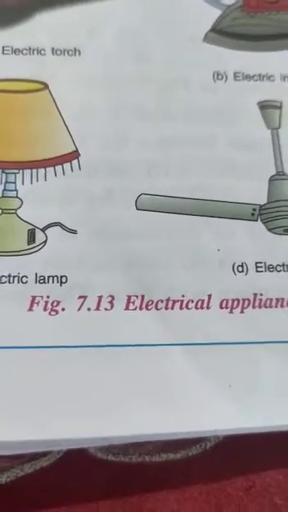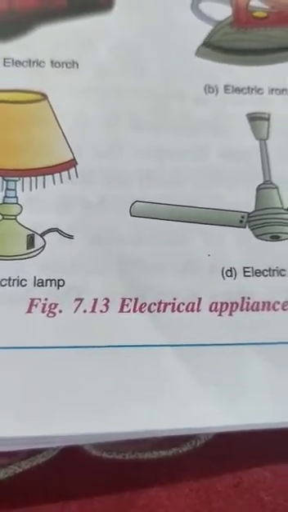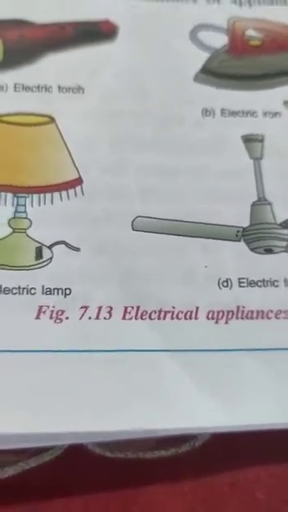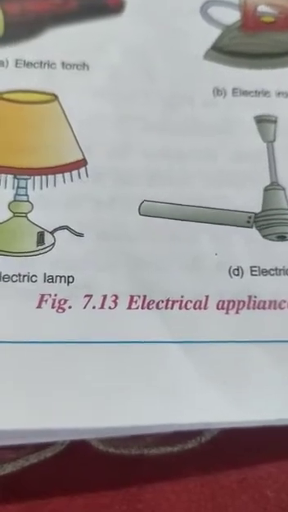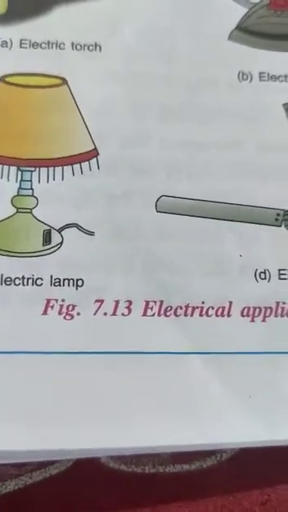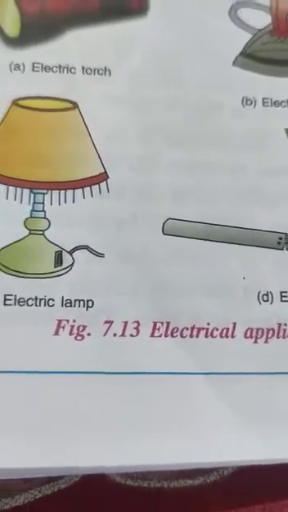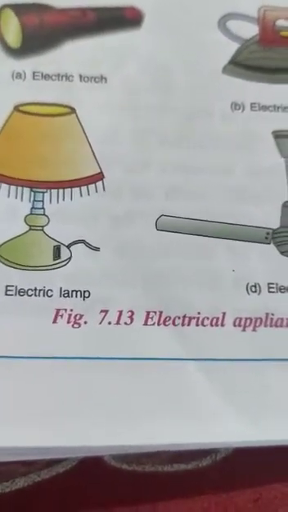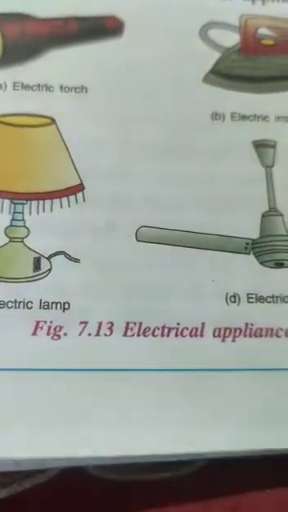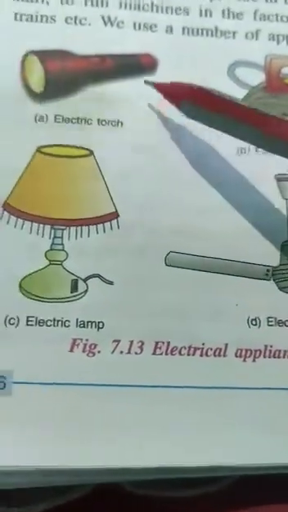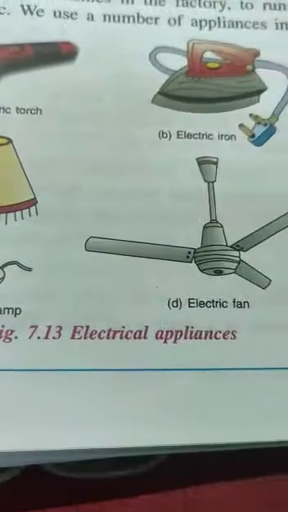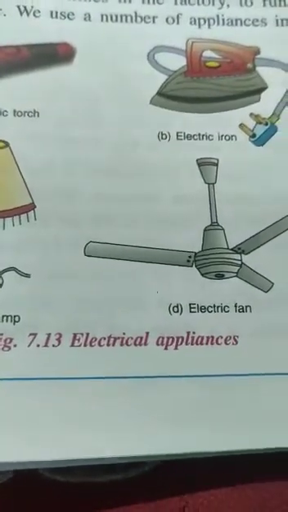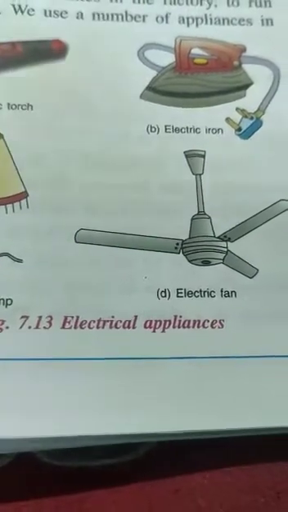There are so many more areas. When you watch your surroundings, you will feel that without electricity nothing can be done, right children? So we use a number of appliances in our home which run with electricity. A few electrical appliances you can see in the picture here: electric torch, lamp, electric iron, electric fan. So these are the uses of electricity.